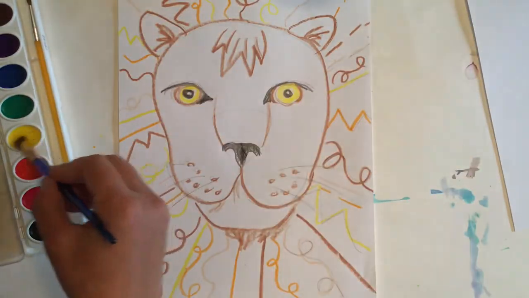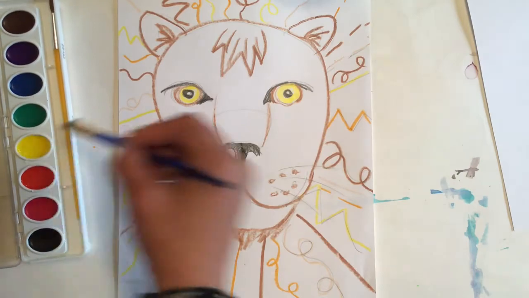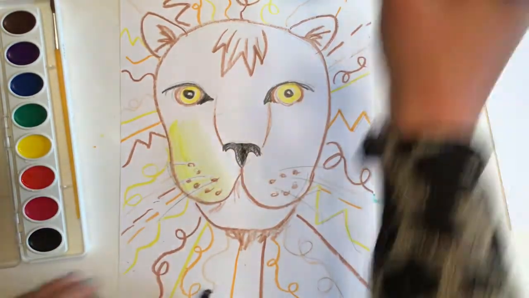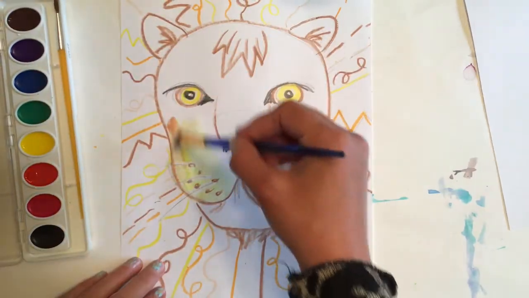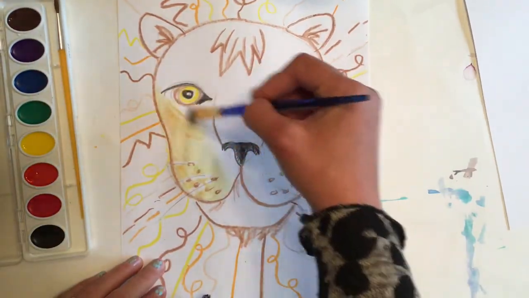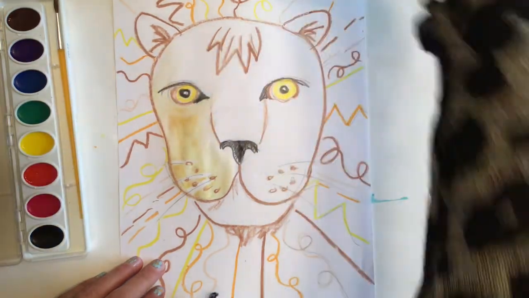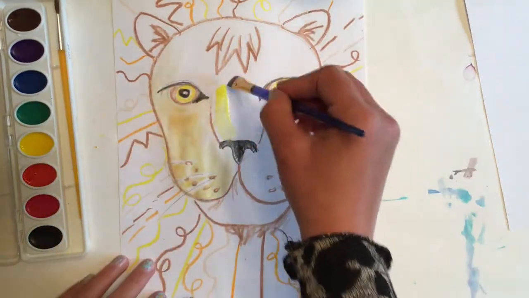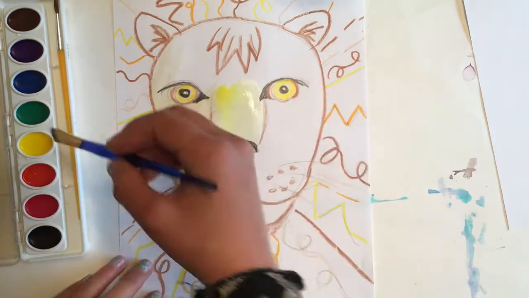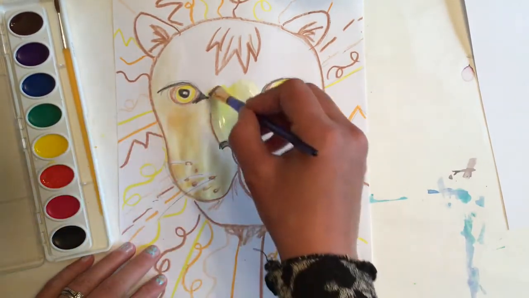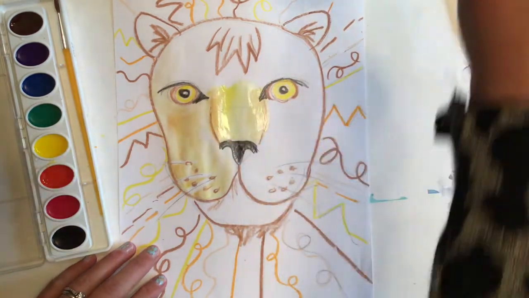To get kind of a golden color for my lion, I'm going to start out with some yellow watercolor, and then I'm going to add in a little bit of brown while that's still wet. And kind of mix that in. And so there might be some parts that I let be lighter, like right in the middle of his nose. Then maybe I'm even going to get a little bit of orange shadow in there on each side.